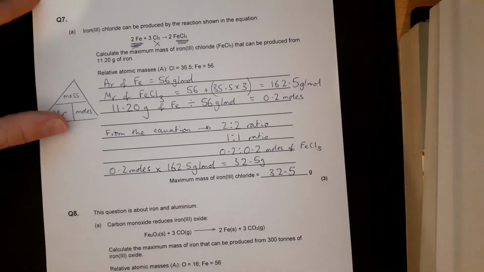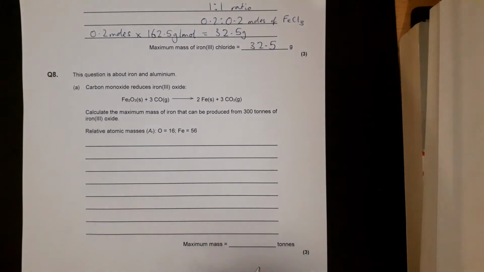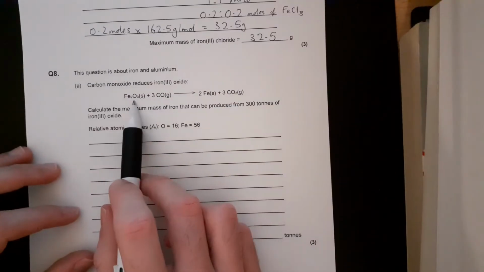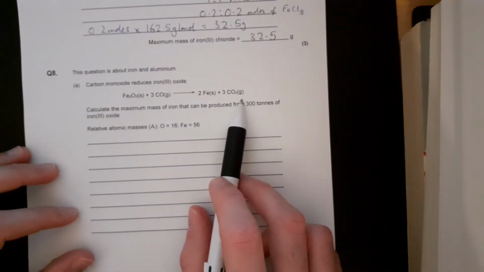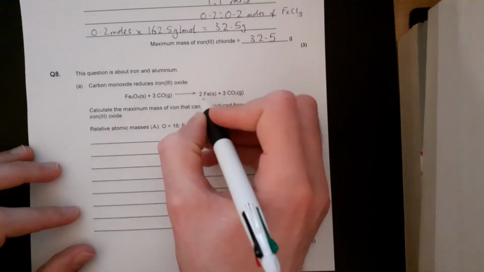Okay, let's just do one more. So here's a similar question. It's iron again for some reason. But here it's saying we've got iron oxide and carbon monoxide. So we've got this reaction. Calculate the maximum mass of iron. So iron, we're interested in this one, that can be produced from 300 tons of iron 3 oxide.